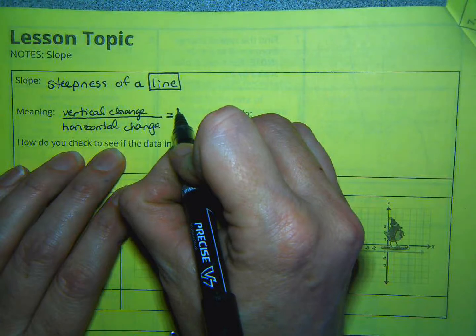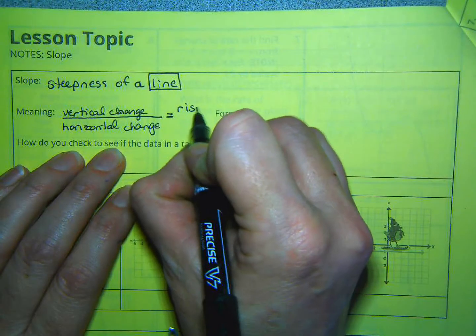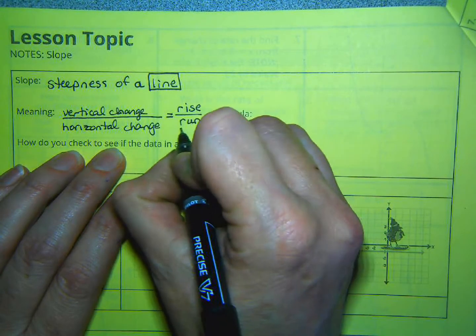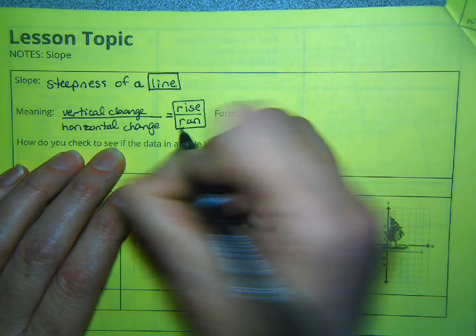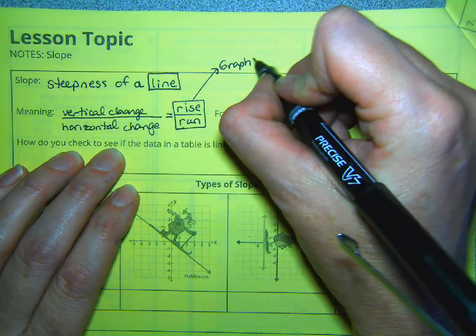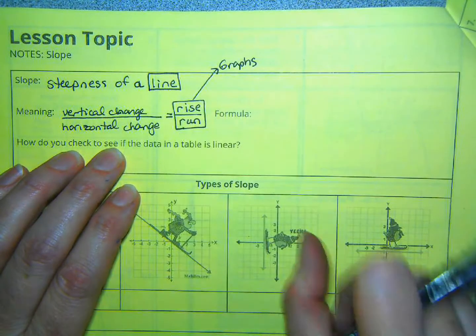And what is very handy for us is if we can remember the little fraction rise over run. This works very well when we are talking about graphs. That's very helpful to make those a little bit easier.